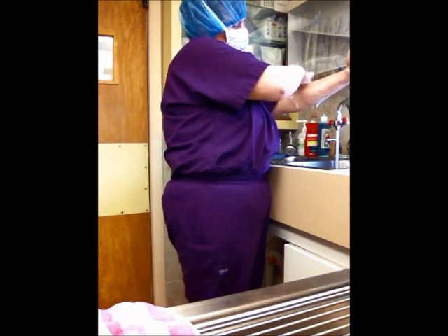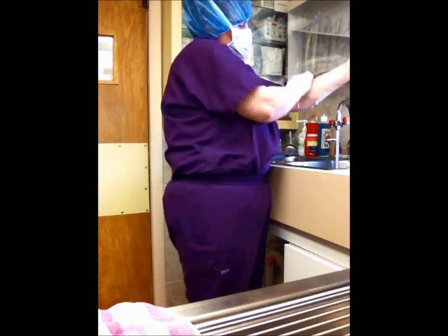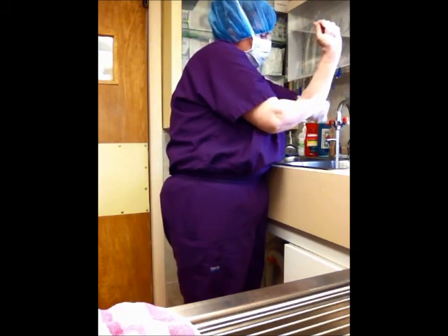Arms and your elbows. You're going to keep your hands elevated so that the soap is not running down onto the hands.